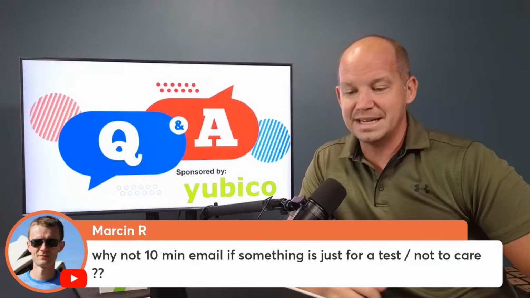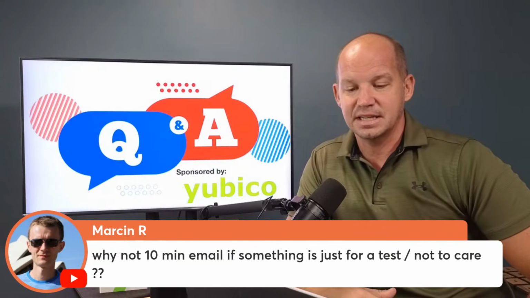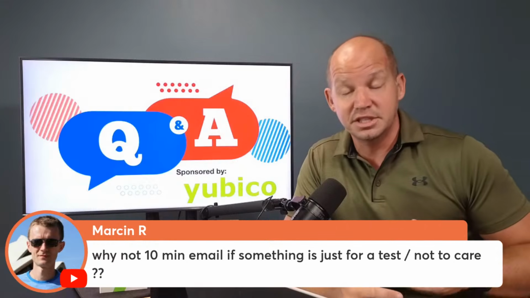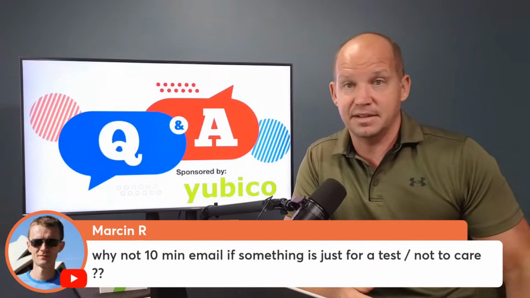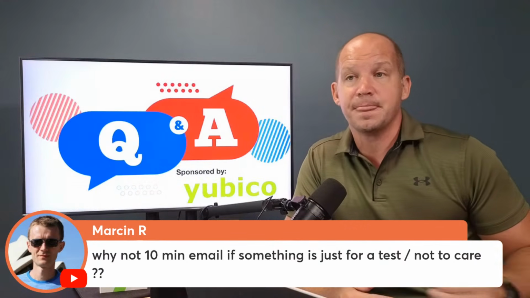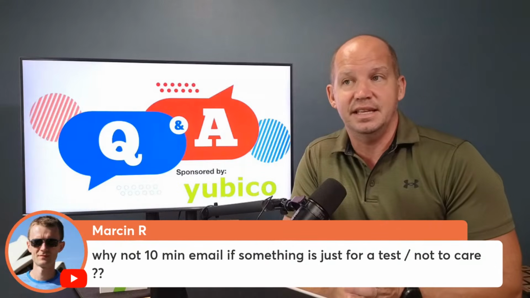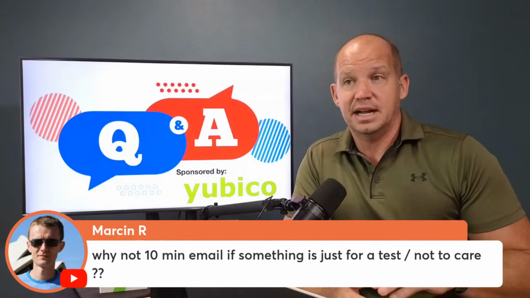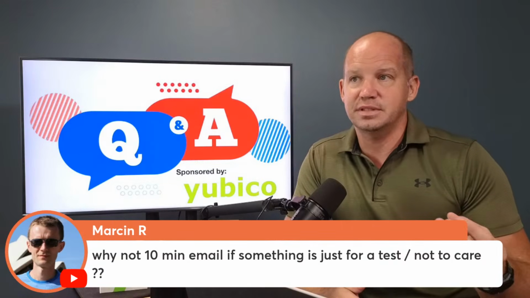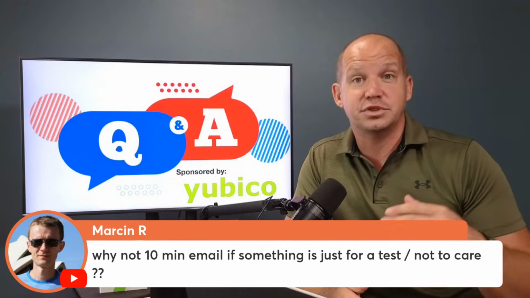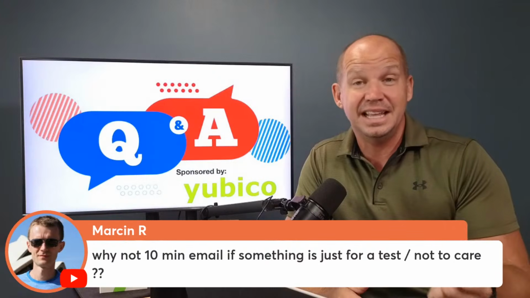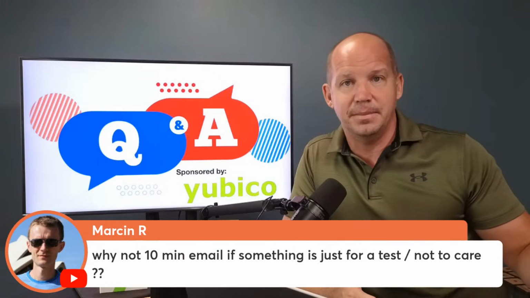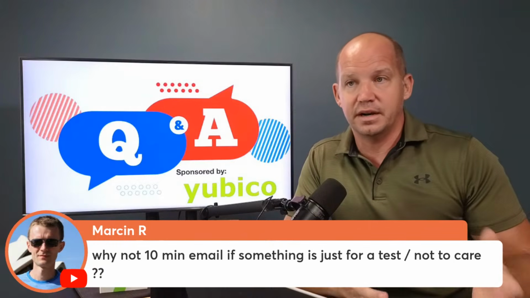Okay, so why not a 10-minute email if it's just for a test or something you don't care about, Marcin? This is a great point. And this is why I said those temporary emails are a legitimate way to do email aliasing. If you just need something for 5 or 10 minutes, as long as you understand the drawbacks, which is you won't be able to reply to that email. And also, let's say, like I said, I needed to create an alias for my wife to buy this dress, and I want to maintain that alias until that dress gets delivered. Well, that's going to extend beyond that 10-minute mark. So there are differences.